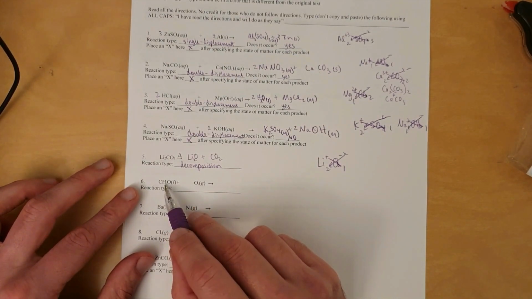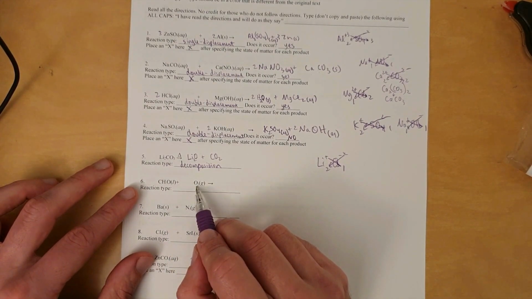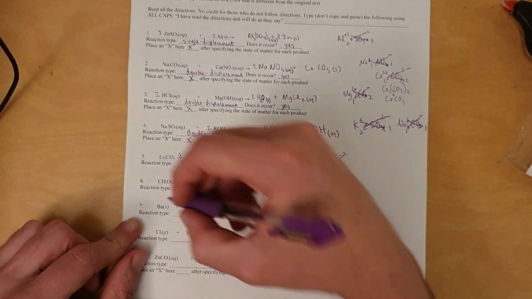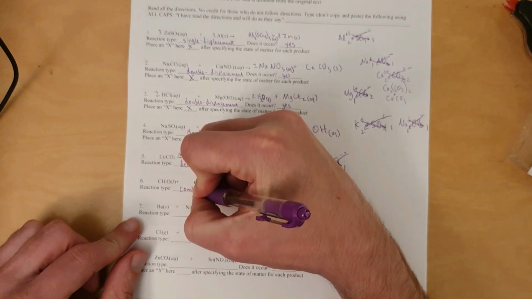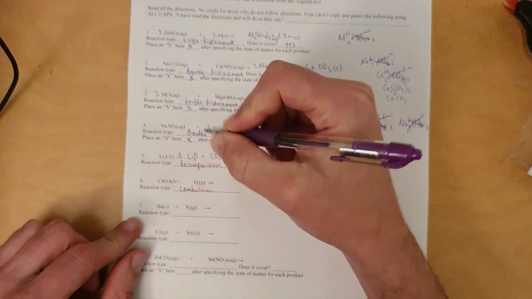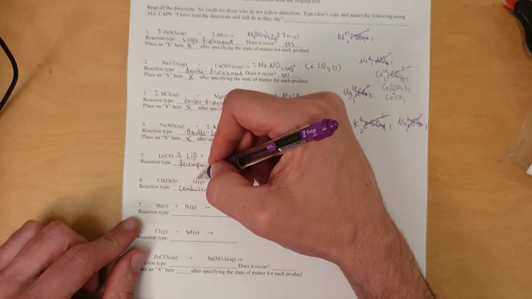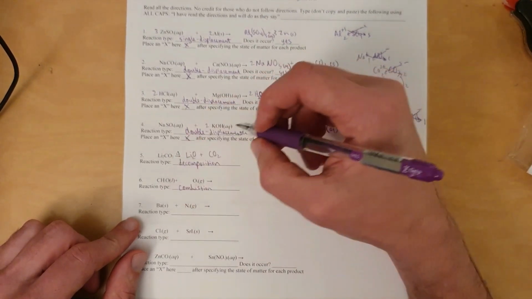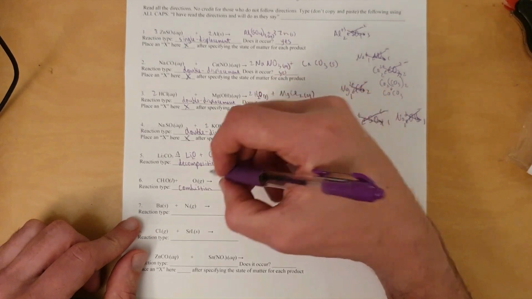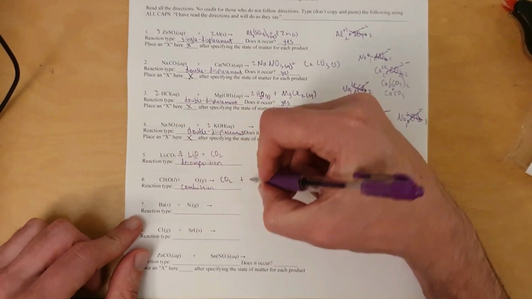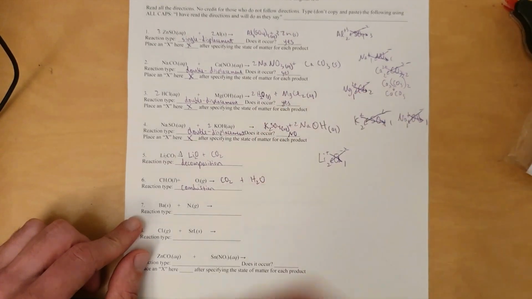All right, next. We have CH2O plus oxygen. So this is a combustion. If it reacts with oxygen, it's combustion. We're not going to call it synthesis, though, because if it reacts with oxygen, it's only synthesis if it's a pure element reacting with oxygen. That's not a pure element, obviously. Okay, so if it contains carbon, it will produce CO2. If it contains hydrogen, it will produce H2O.